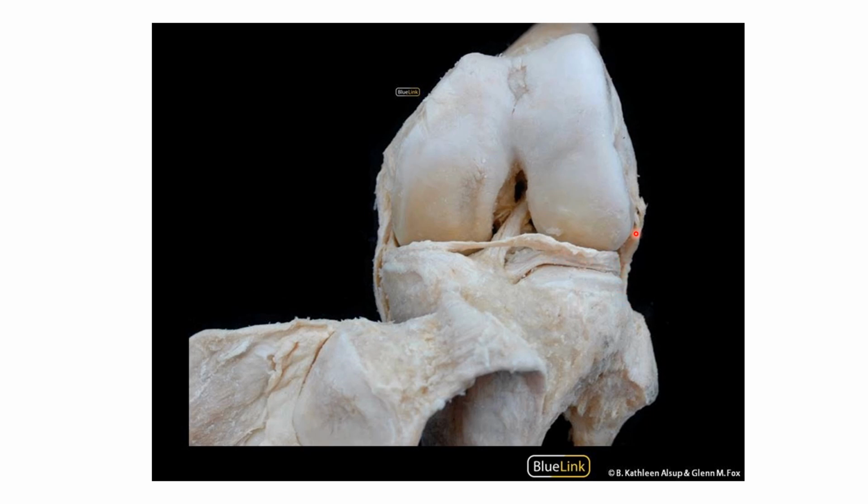Okay, and you can see this ligament right here. And again, we're on the lateral side or fibular side, so this would be fibular collateral ligament or lateral collateral ligament. Okay, move over to the medial side.